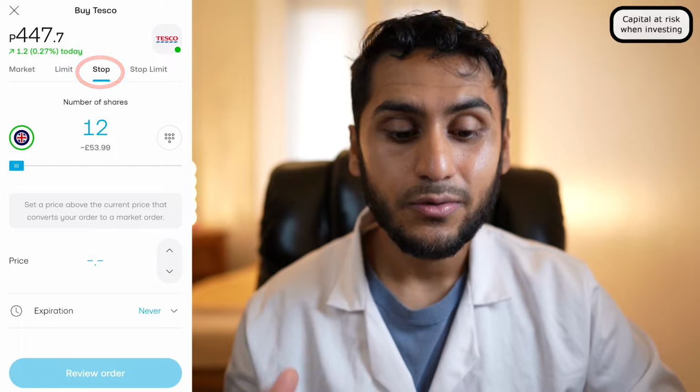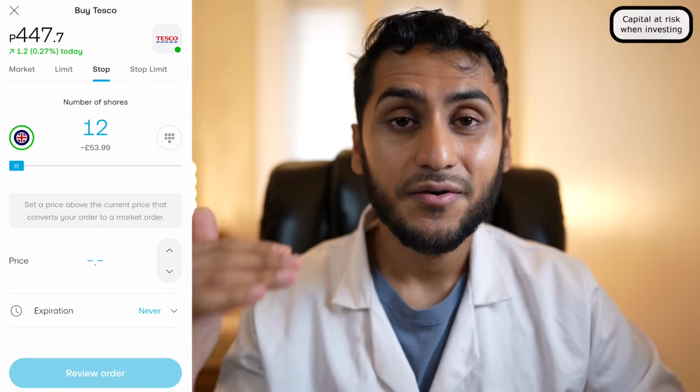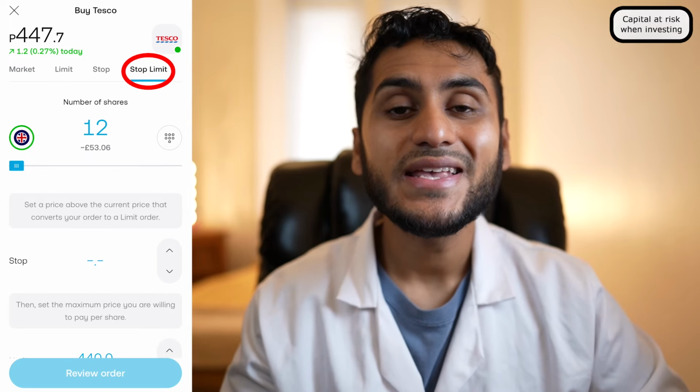With the stop buy order, you can set a price above the current price, and that will change your order into a market order. I'm not sure why the average investor would ever want to use this, because essentially you could be buying cheaper by going for the market order or by limiting at a lower price. However, there may be reasons why you want to buy at a higher price, and you could use this. You could also use a stop limit.